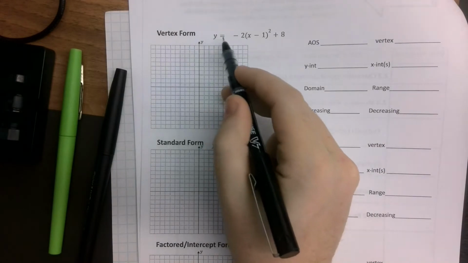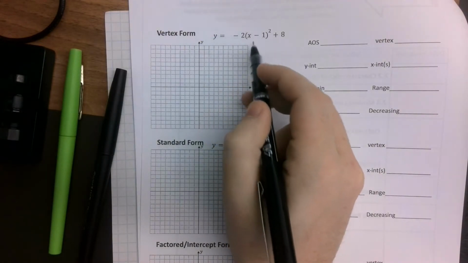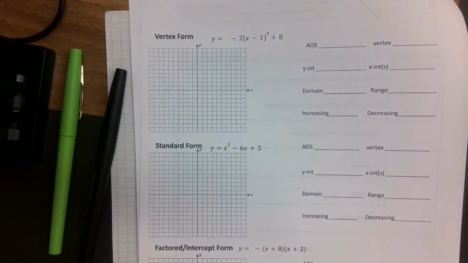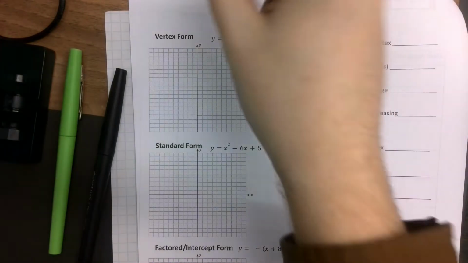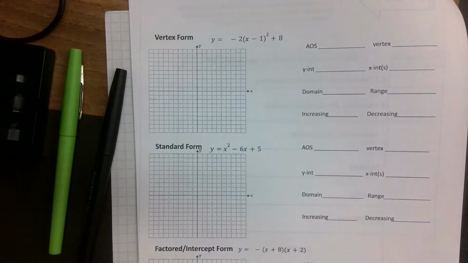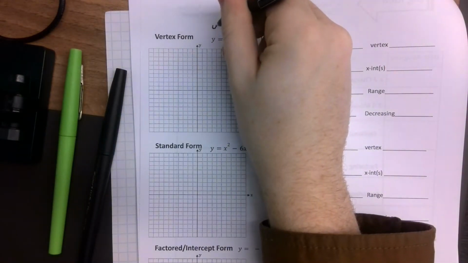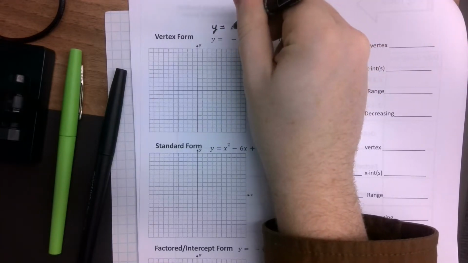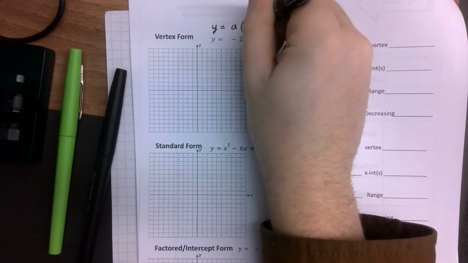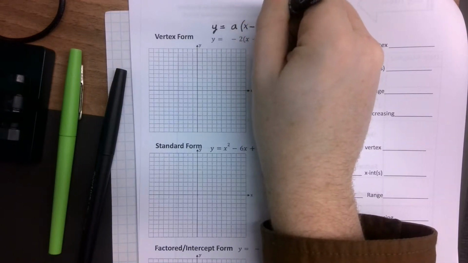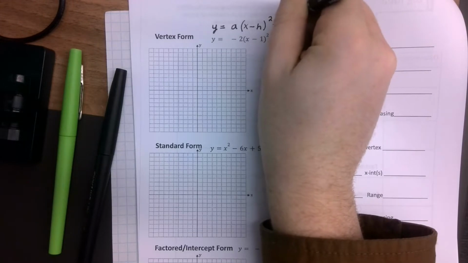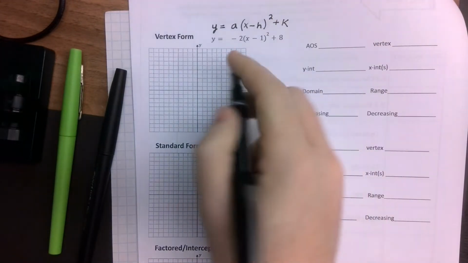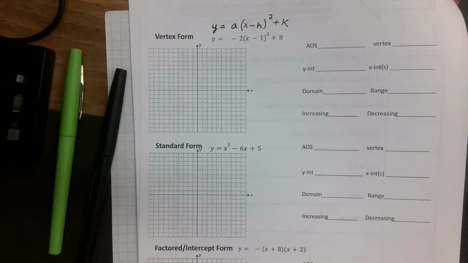Notice that we have y equals negative 2 times (x minus 1) squared plus 8. First thing is, it would be extremely helpful for us to recall what vertex form is, because we talked about it before. The vertex form of a parabola is a formula that makes it extremely easy to find what the vertex should be in that parabola. And the formula goes like this. y equals a times (x minus h) squared plus k.